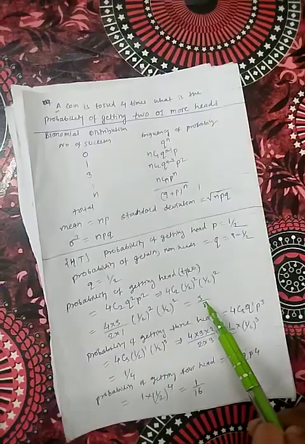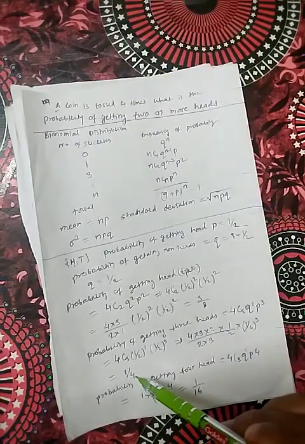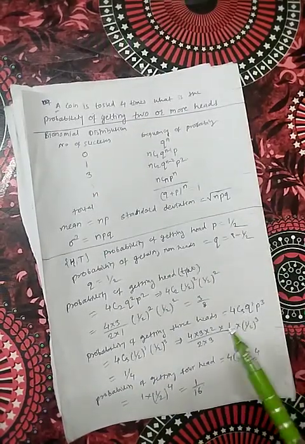So addition of these, 3 by 8, 1/4 and 1 by 16, is the total.